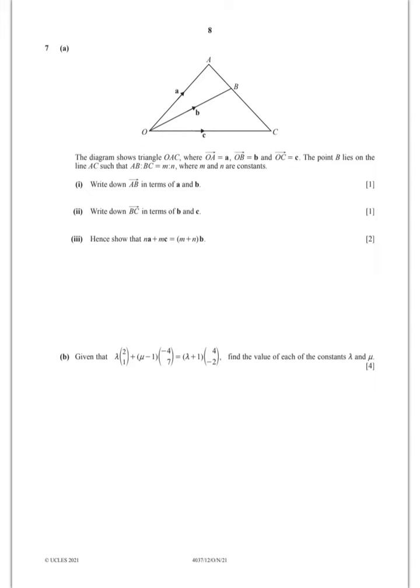Question number 7 from the topic vectors. Diagram shows triangle OAC where OA is equal to A, OB is equal to B, and OC is equal to C. The point B lies on the line AC such that AB ratio BC is M ratio N. So you need to mark that ratio in your diagram. That means if AB is M, then BC will be N, where M and N are constants. Write down AB in terms of A and B.